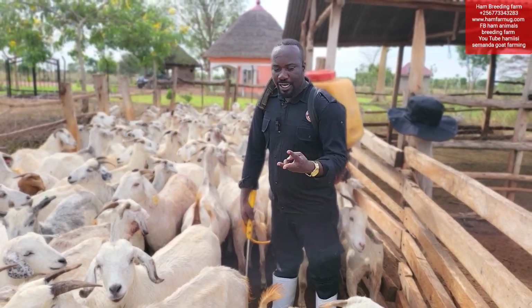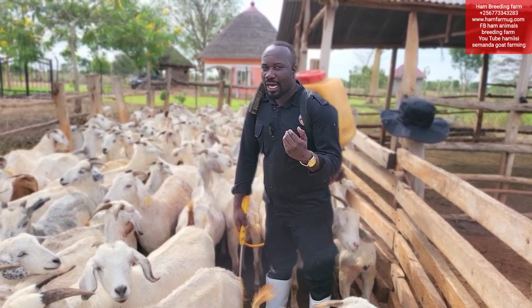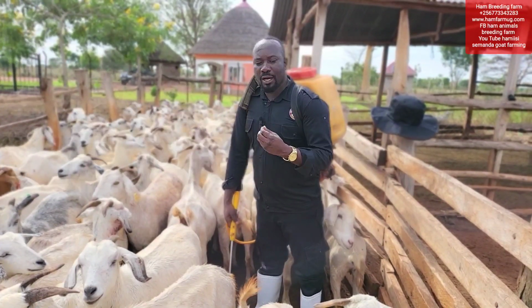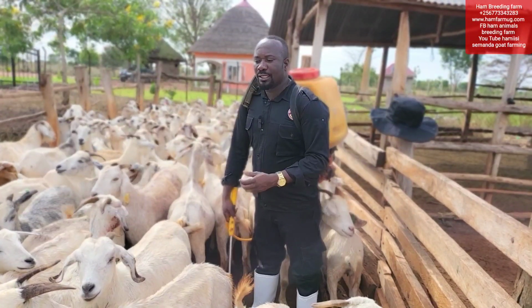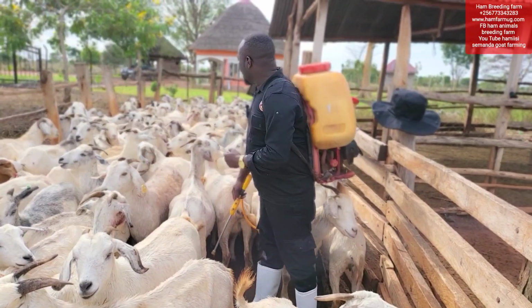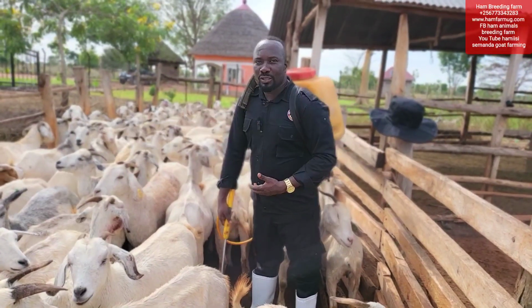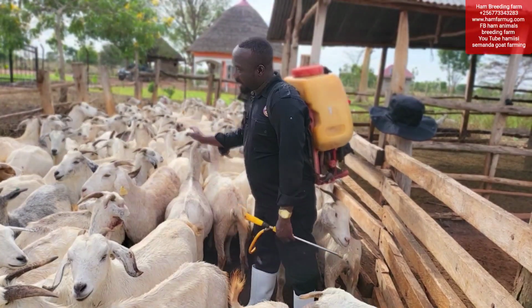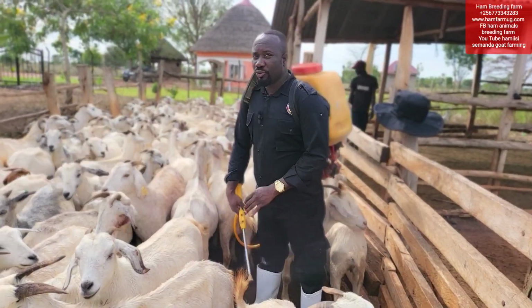The reason why we do that, we are trying to prevent a disease called heartwater or all the tick-borne diseases. So basically, we combine animals, we put them together in a place called the crash. This is the spraying yard for the animals. I think you do understand it.